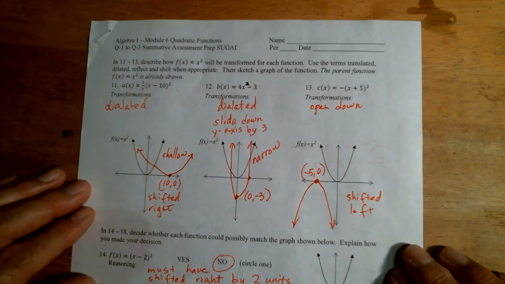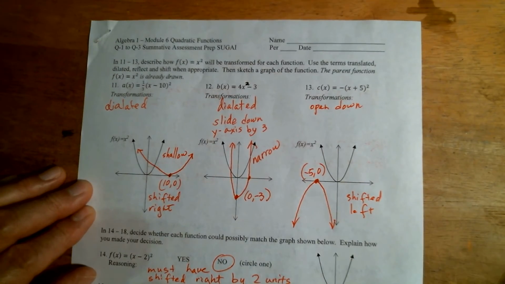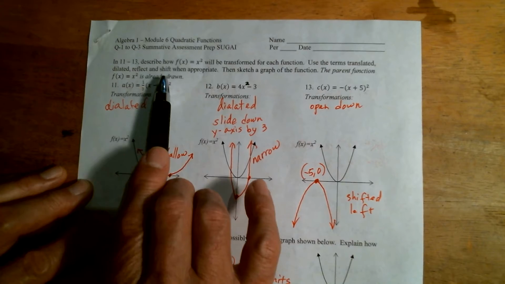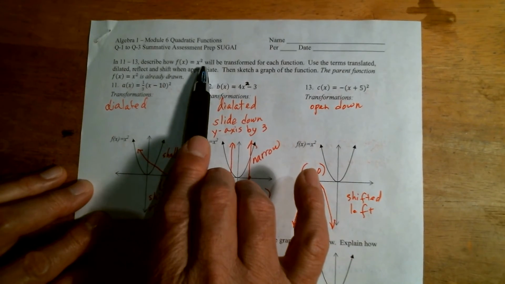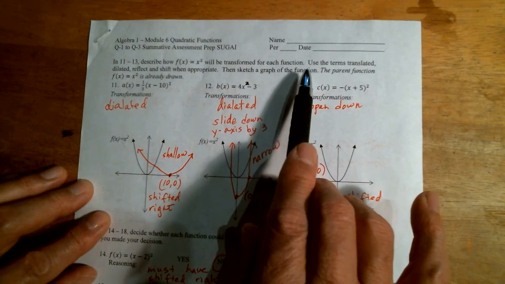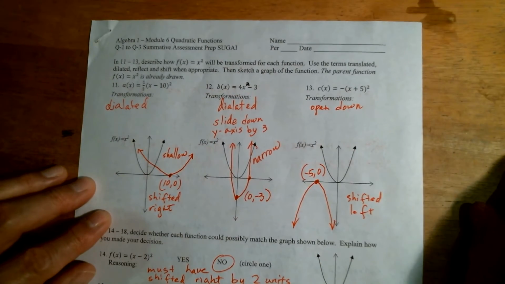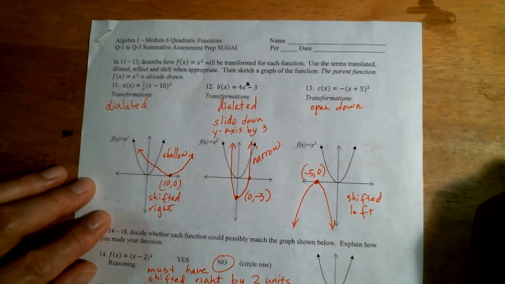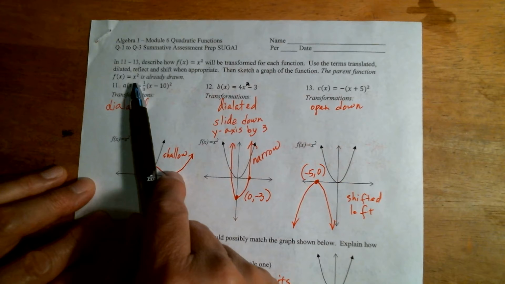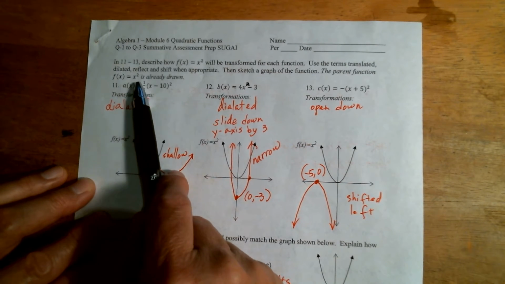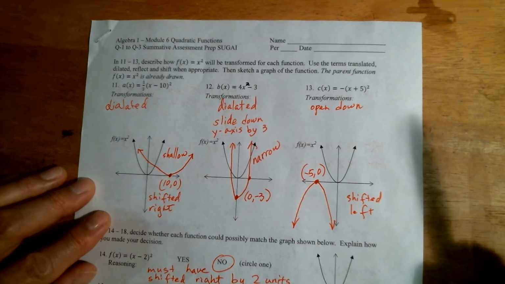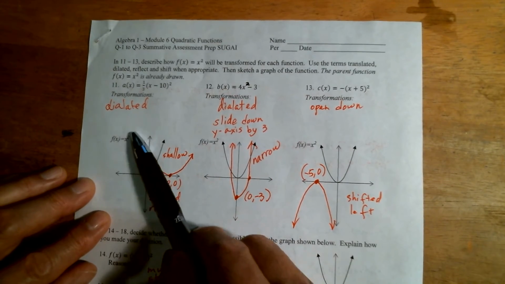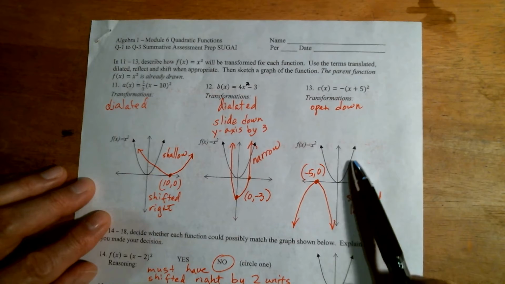Okay, now this is going back the other way to graphing. Describe how the parent function f of x will be transformed for each function. Use the terms translated, dilated, reflect, and shift when appropriate. Then sketch a graph of the function. The parent function, f of x equals x squared, is already shown. So in each of these, the parent functions are shown here.